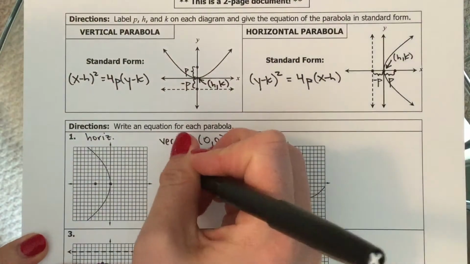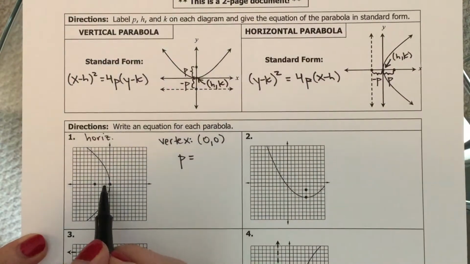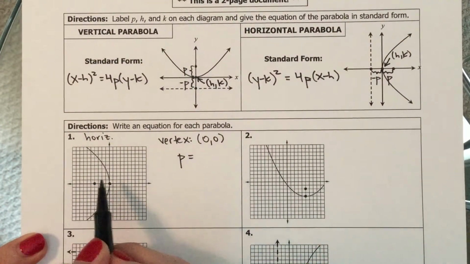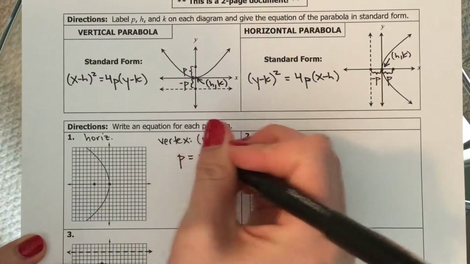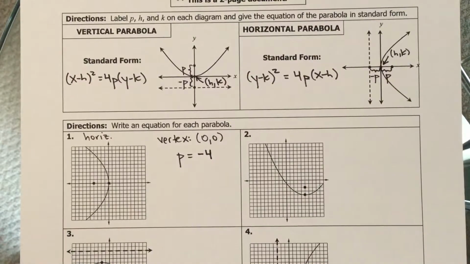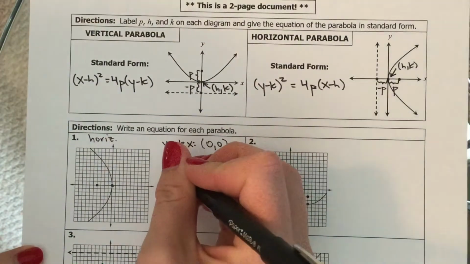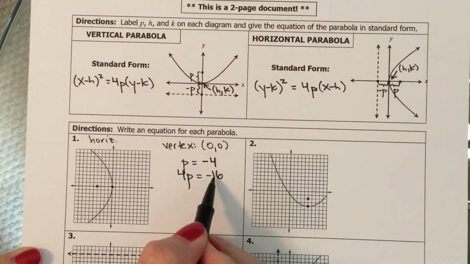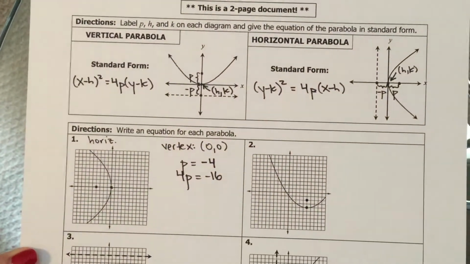All right, so P, you can see that you count 1, 2, 3, 4 units to the left. Since you're going to the left, that makes it negative, but you still use the value of 4. Okay, so we need a 4p in our equation. So if I multiply both sides of this by 4, then I end up with negative 16. So that's the value that's going to end up going right here in our equation.